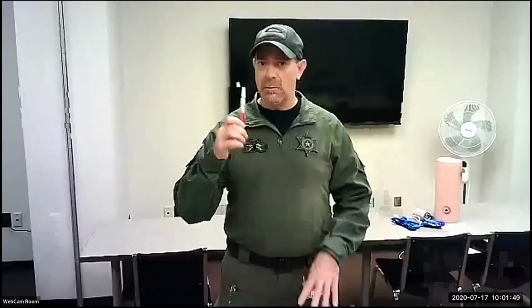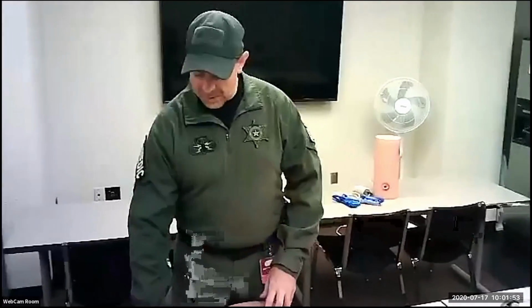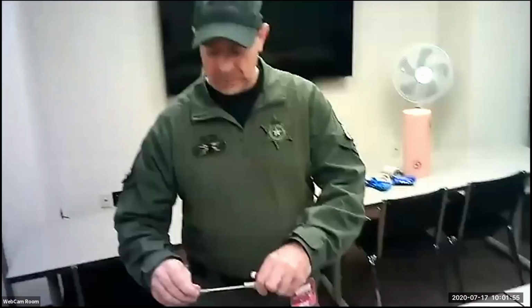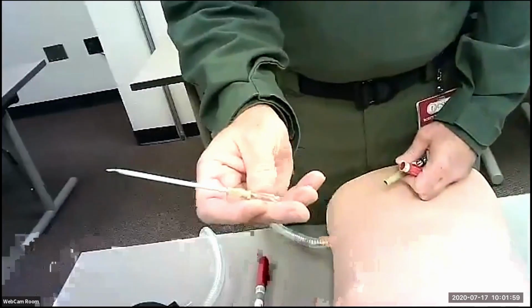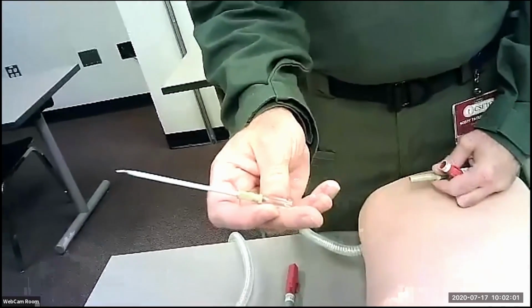And the only way we can fix that is to put a needle in your chest or a chest tube, a really big chest tube. But right off the bat, we're going to needle your chest. You saw in the video how we do that. There's a couple of different things. This one is a 10 gauge, so we call that a big bore needle.